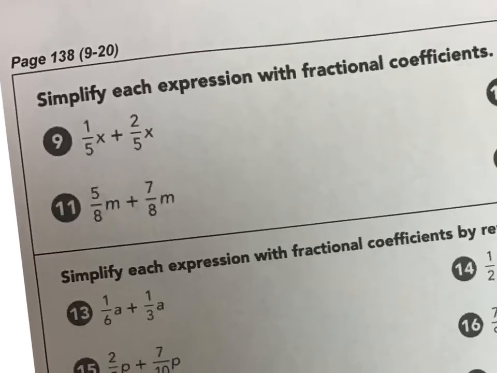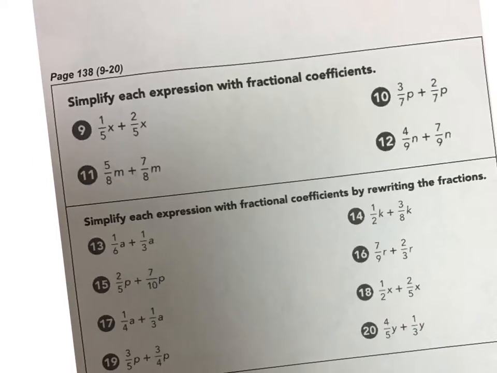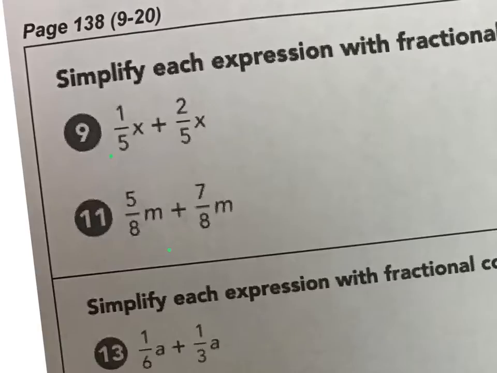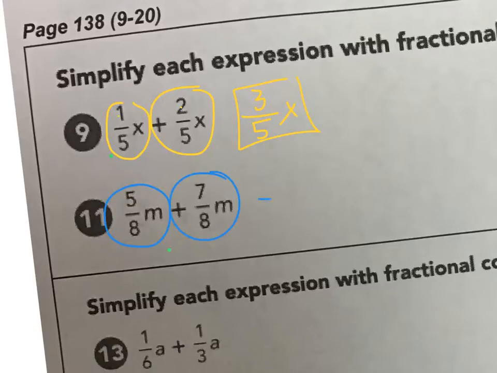Okay, these ones, the top ones are easy, and I already noticed that because the first thing you can notice right away is they all have the same denominator, so that makes things really easy. When you add fractions, you could put this x together with this x, and they have the same denominator, so you just add the numerators, 3/5 x. And then right here, 5/8 m plus 7/8 m, they have the same denominator. 5 plus 7 is 12.